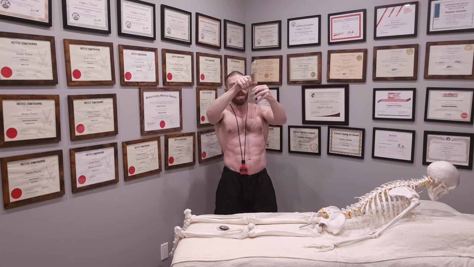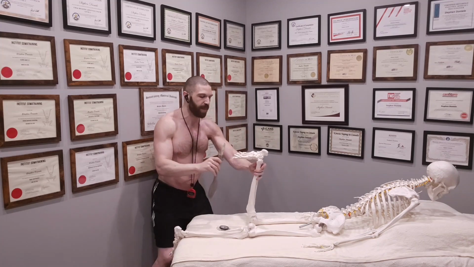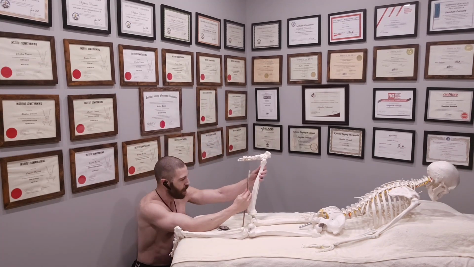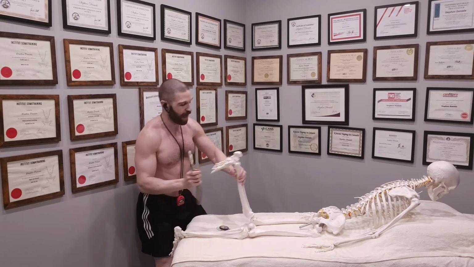And then with the moving arm, you would want to just trace it over the tibia. So however far they were able to get, you would just go ahead, move the moving arm over, and then get your reading. But that is how you would perform it with the goniometer.